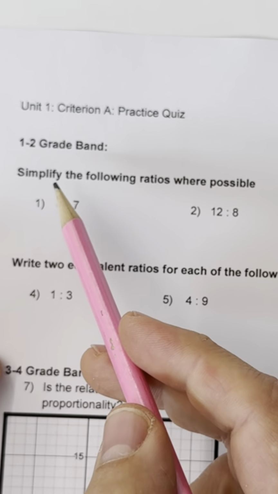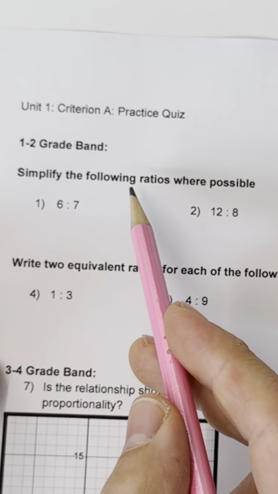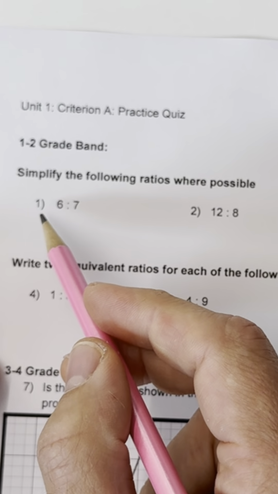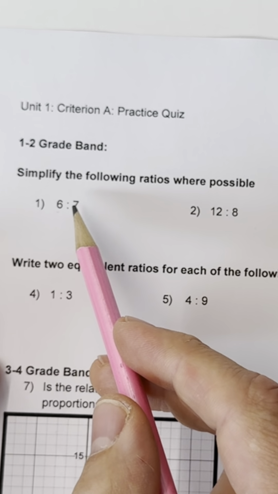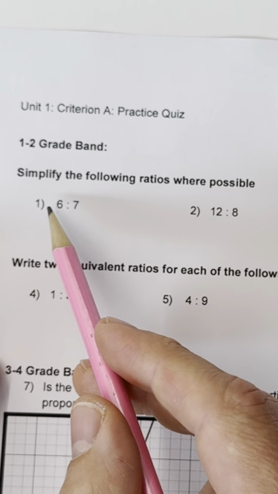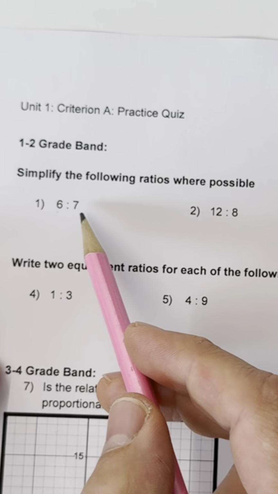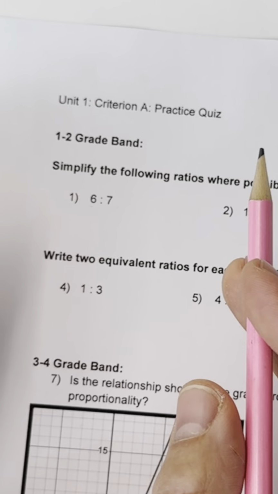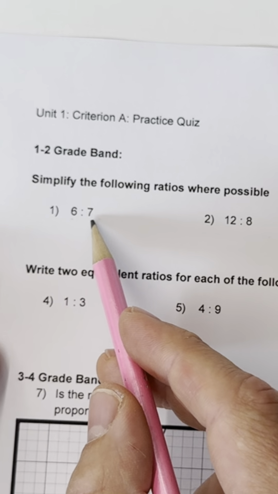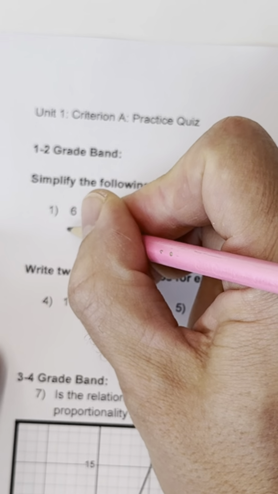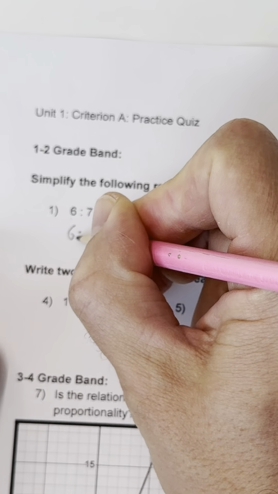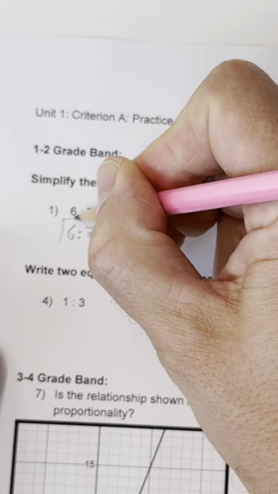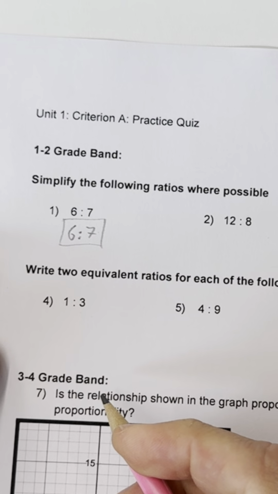Here we go, first things first. It says simplify the following ratio where possible. Okay, so starting here for number 1, we have the ratio 6 to 7. And these do not have any numbers that they can both be divided by. So this one is actually finished. It is already in simplest form. So I'm just going to rewrite it to make sure that my teacher knows that I know. I always like to box my answers, but that's just my choice.